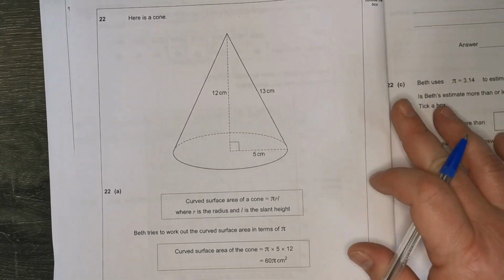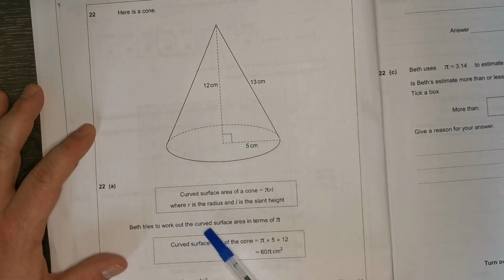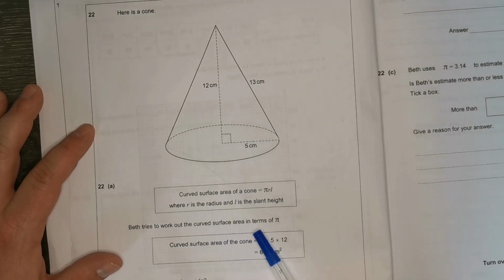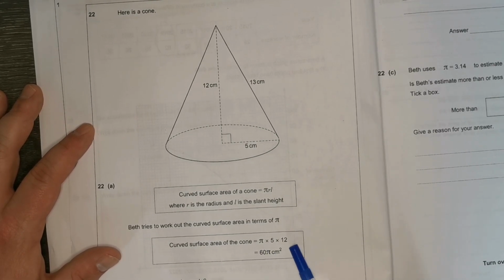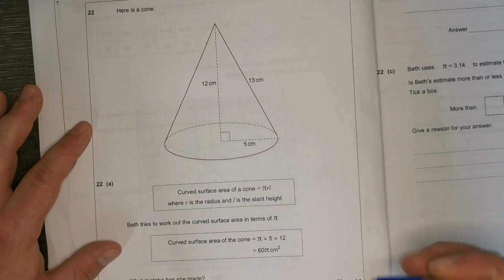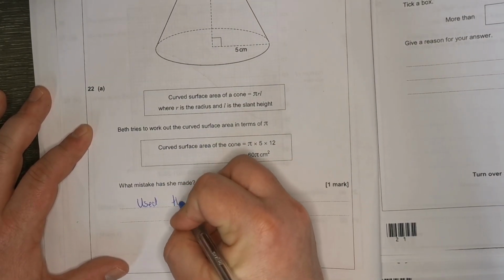Right, here is a cone. Curved surface area of a cone is pi RL, where R is the radius and L is the slant length. Beth tries to work out the curved surface area in terms of pi. She does pi times 5 times 12. Oh, that's the height, not the length. What mistake has she made? Oh, use the length, not the height.